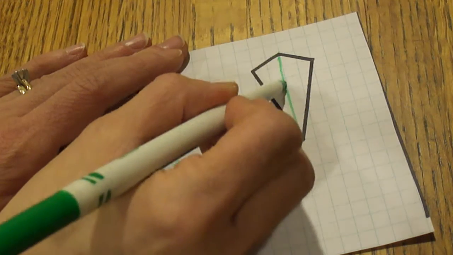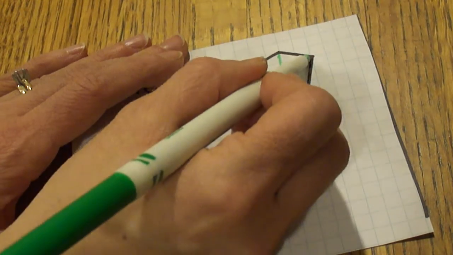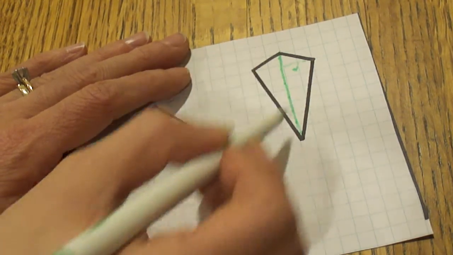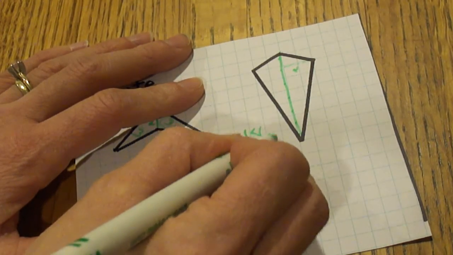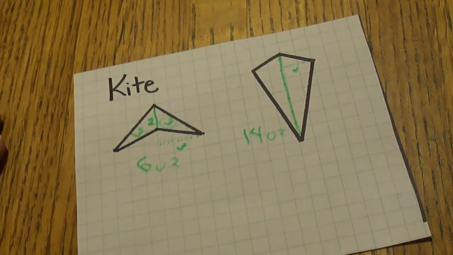This one, 1, 2, 3, 4, 5, 6, 7. Height of 2. 7 times 2 is 14. So I've got 7 on each side, or 14 units squared altogether.